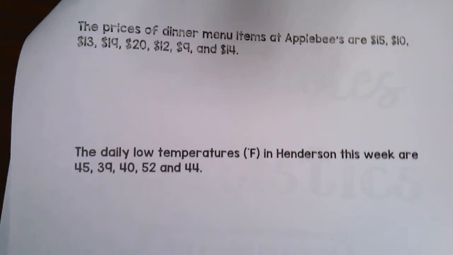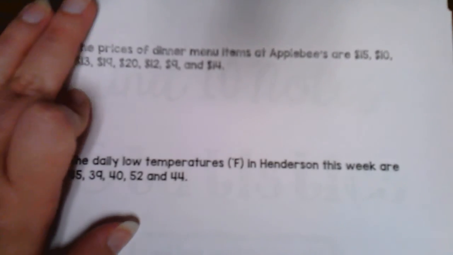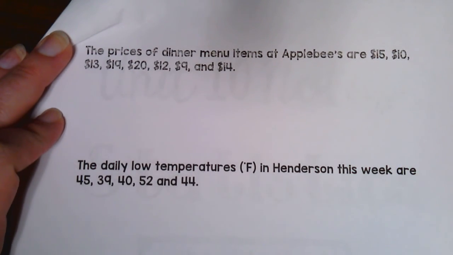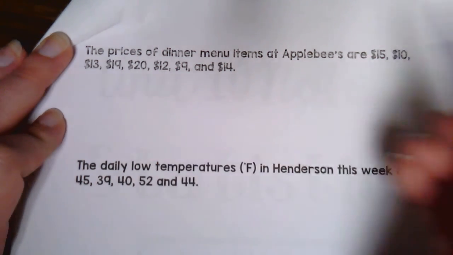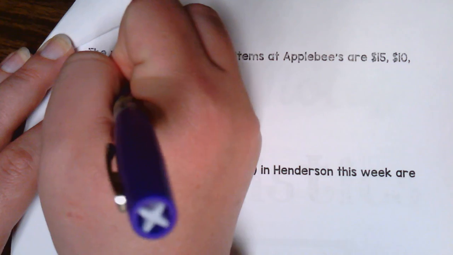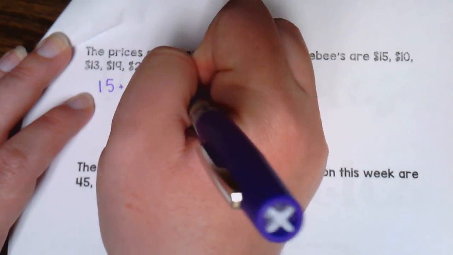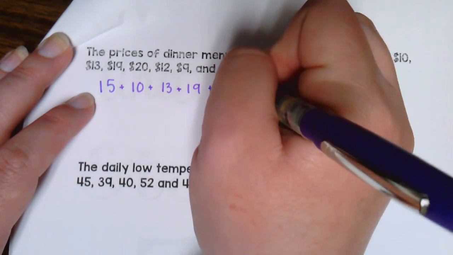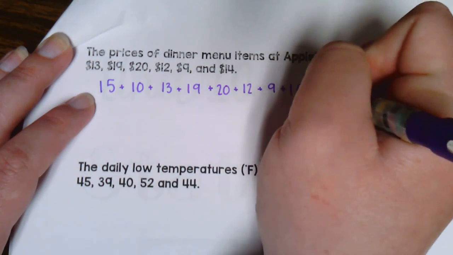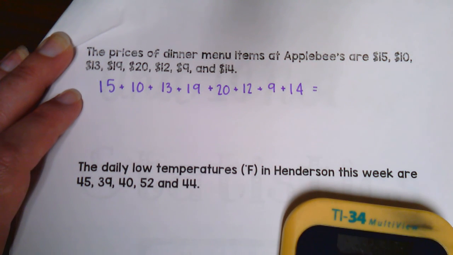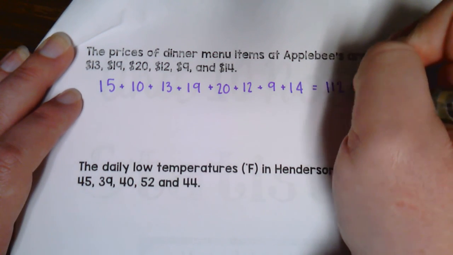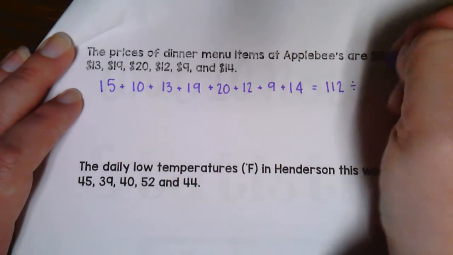Okay, let's do some more examples. The prices of dinner menu items at Applebee's are $15, $10, $13, $9, $19, $20, $12, $9, $14. So let's start by adding those up. Gives me 112. I'm going to divide that by 8.